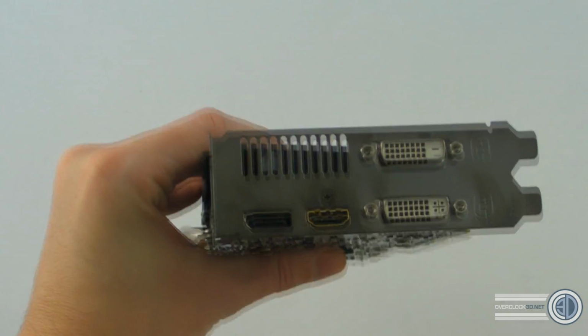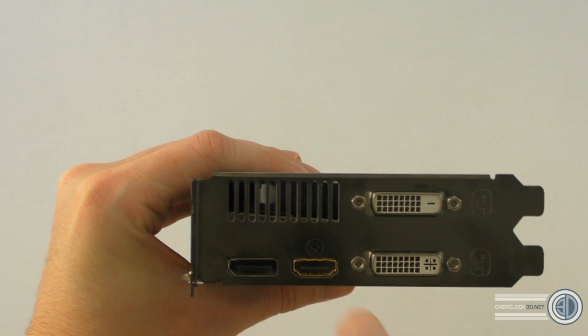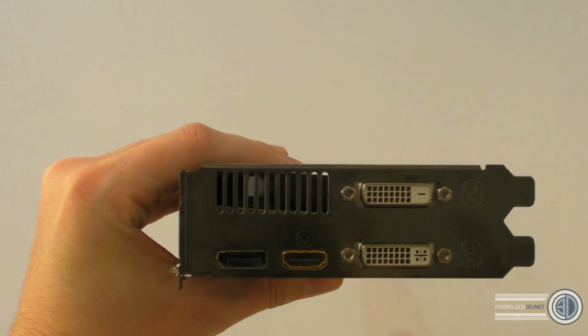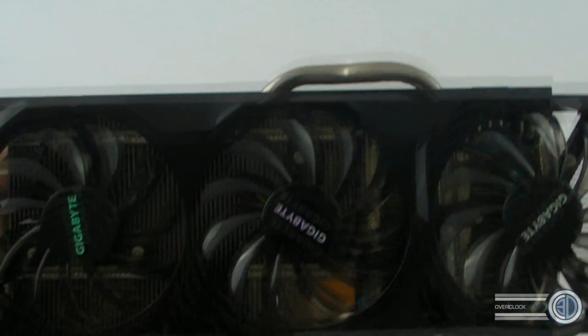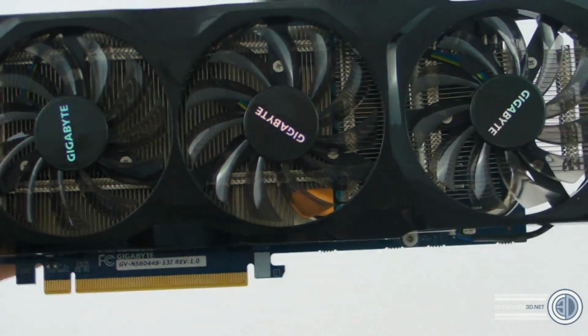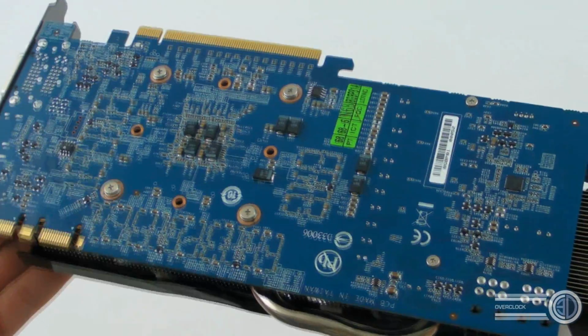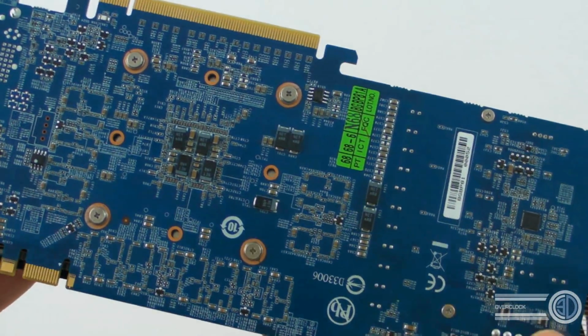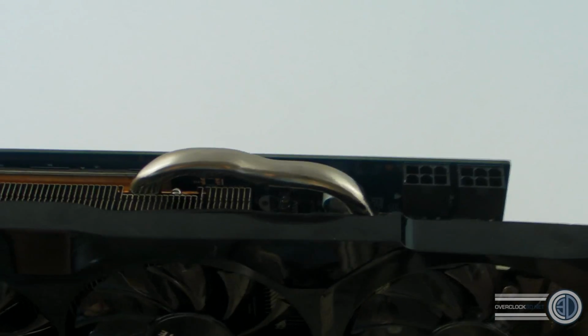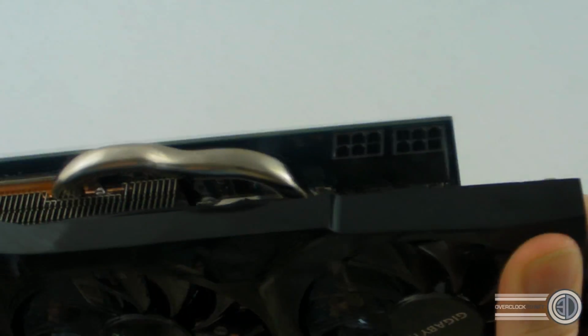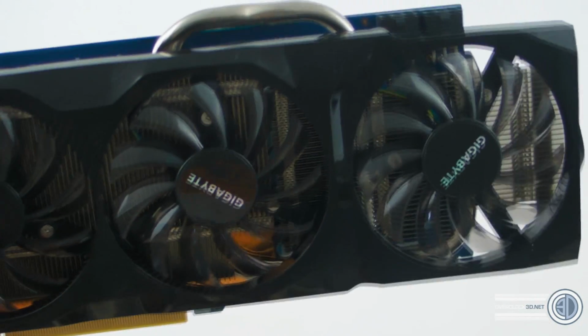But yeah, it's a fairly big heatsink. Anyway, we have a look. You can see that you've got a HDMI, full-size DisplayPort, and a pair of DVIs. Obviously 3 fans on there because it's the WindForce design. Sadly, blue PCB, no backplate either, but then again it is one of the lower cards. Power is 2 times 6 pins. But then again the normal 560 and the 570 was 2 6-pins anyway.